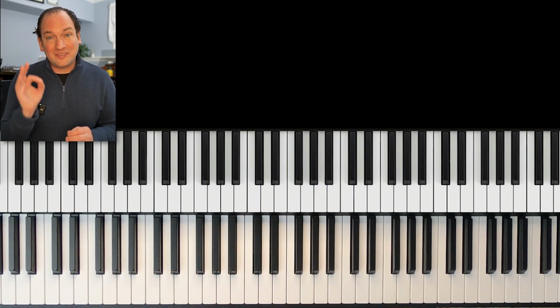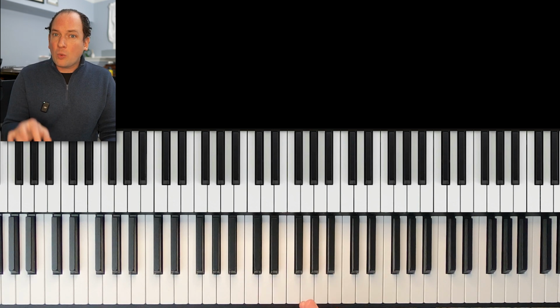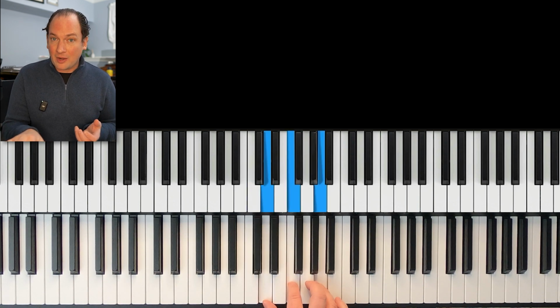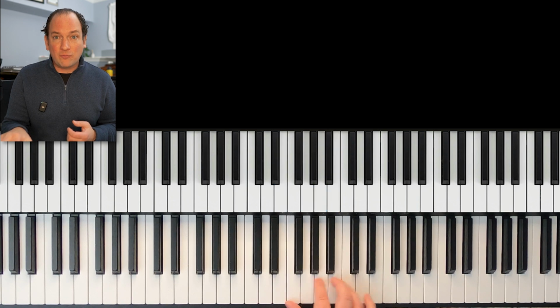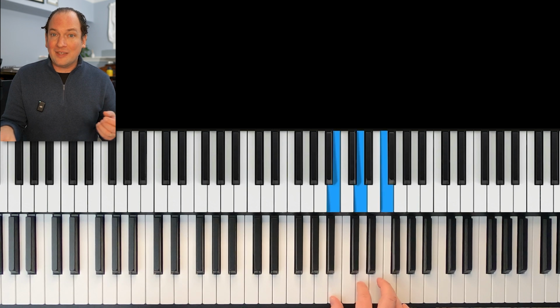Now let's talk about what a secondary dominant is. Going back to C major, remember each chord in that key has its own sort of tonality. So the 1 chord of C major, of course, is a C major chord. The 2 chord is D minor, the 3 chord's E minor, the 4 chord's F major, the 5 chord's G major, the 6 chord is A minor, and the 7 chord is B diminished.